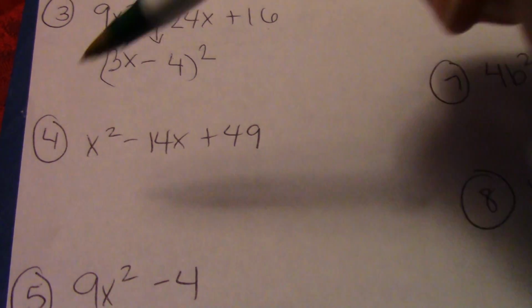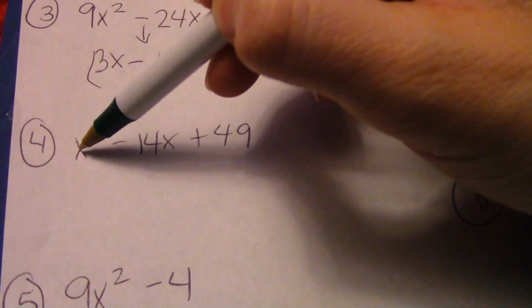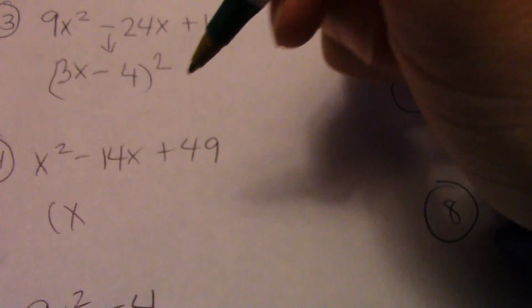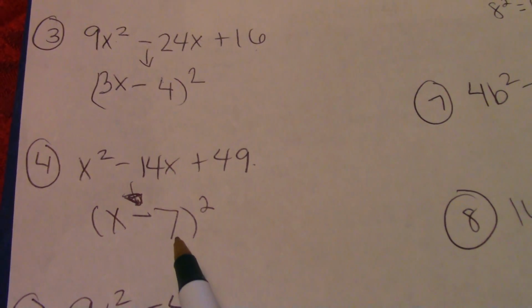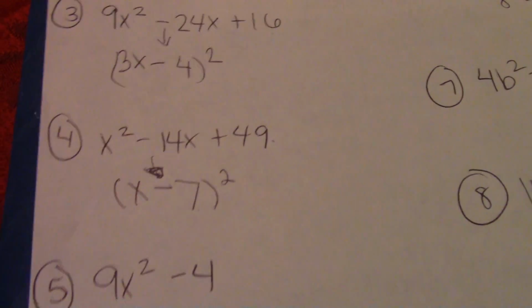We have this one: x squared minus 14x plus 49. We once again have an x because there's a 1 in front. Bring down that sign, in this case a minus. The square root of 49 is 7. Okay, so 1 times 7 is 7, times 2 is 14, so we're good.